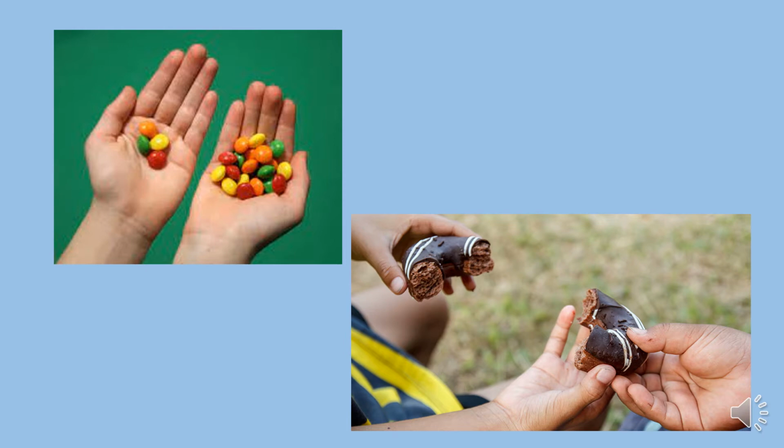So here's one example of what fair might be. If you look at the first picture, they've shared out the sweets unequally. So that would mean that one person would have more sweets than the other person. And that isn't fair. Whereas in the second picture, they've divided the cake into half so that each person has the same amount. And that is fair.